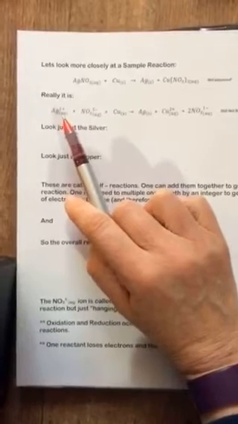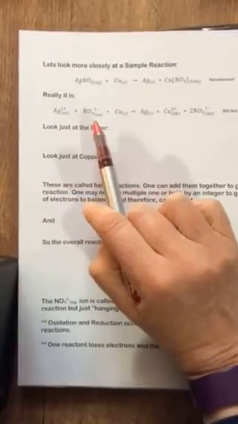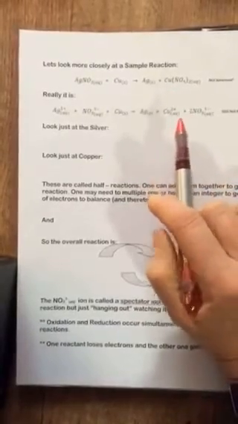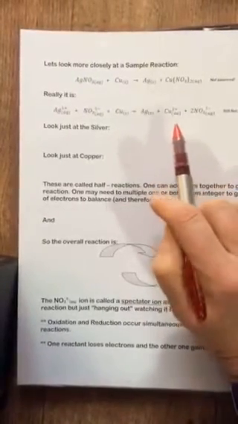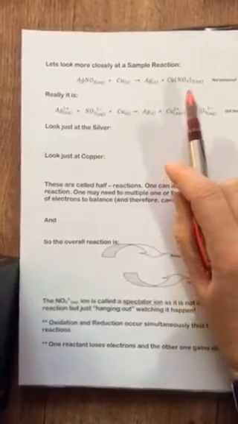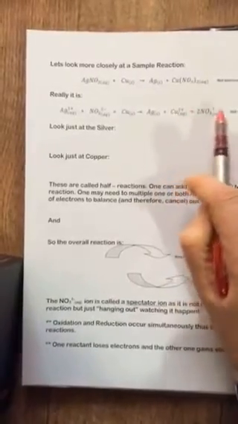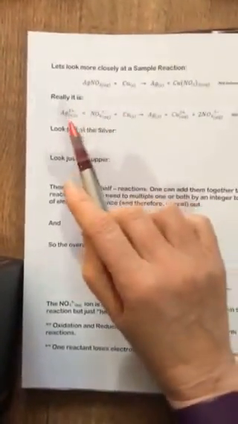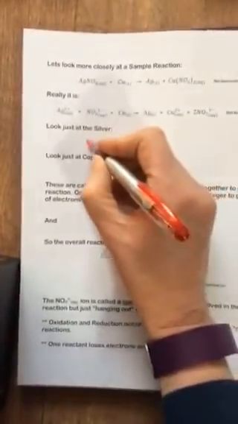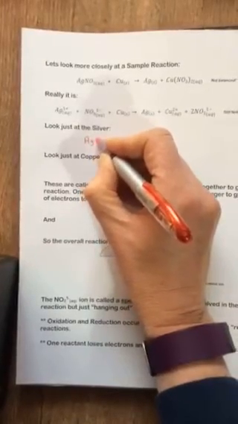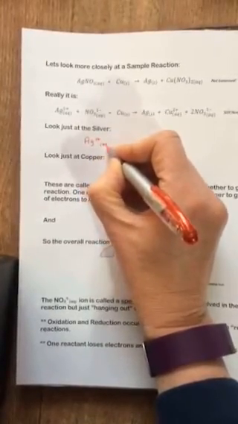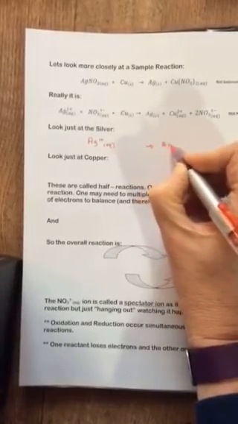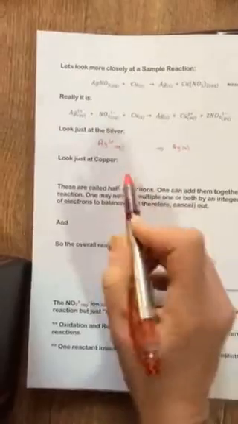So it becomes Ag positive and NO3 negative. The same thing will happen with the copper nitrate over here. Okay, copper ion is 2 positive, and then there'll be 2 nitrate ions on this side. Okay, so if we look at just the silver, on the reactant side, it's Ag positive aqueous. And on the product side, it's Ag solid. So the silver is changing.